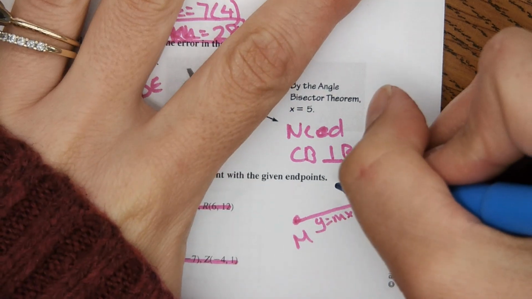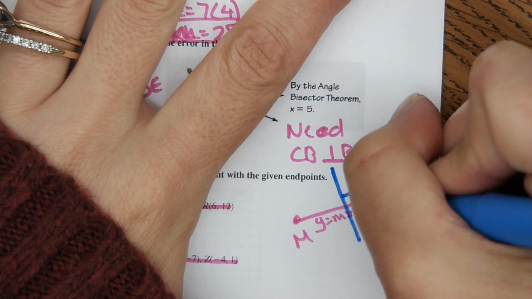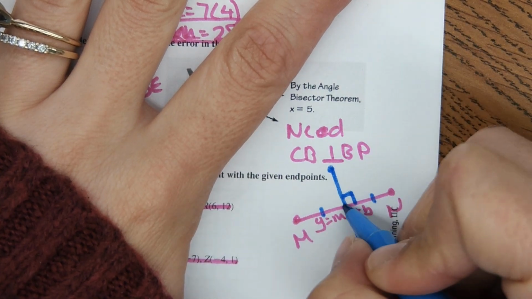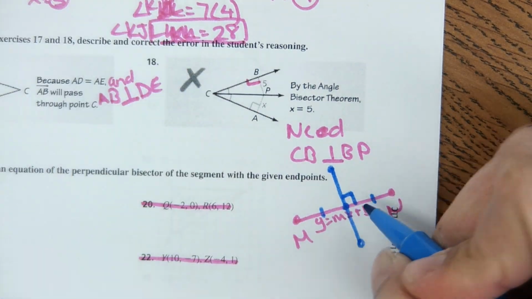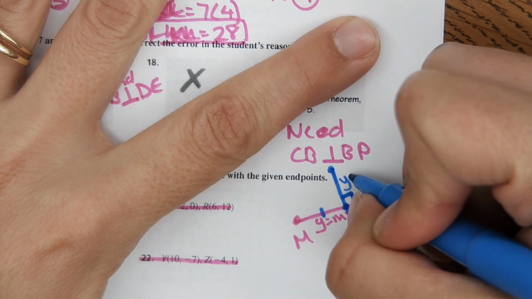And then we need a segment that is a perpendicular bisector. So that bisects the segment and is at a 90-degree angle to it. It's going to go through the midpoint of that segment and intersect at a 90-degree angle. And then we need an equation of a line for this.